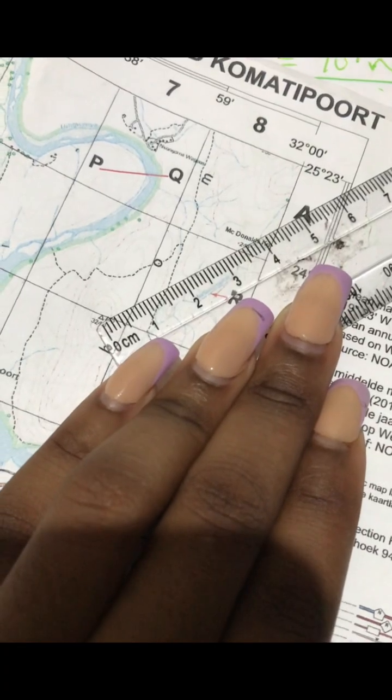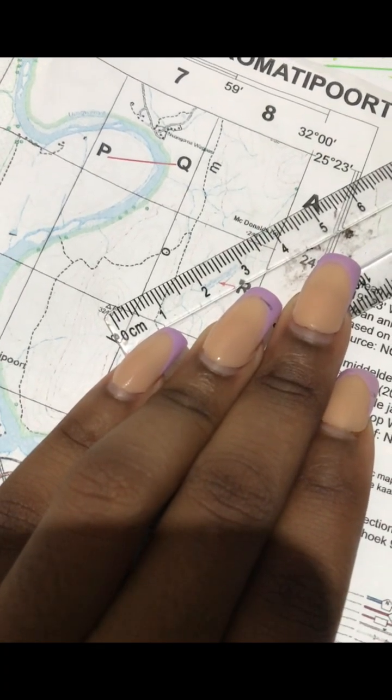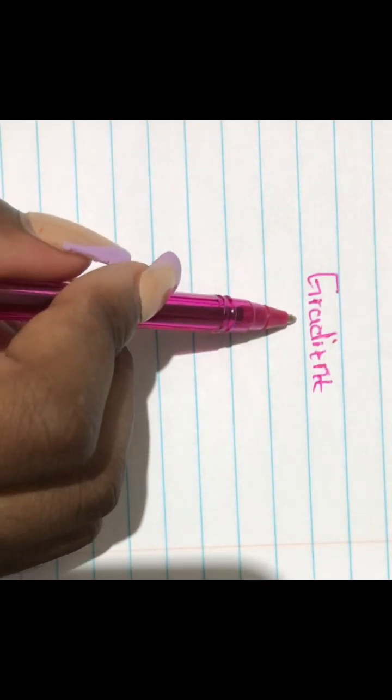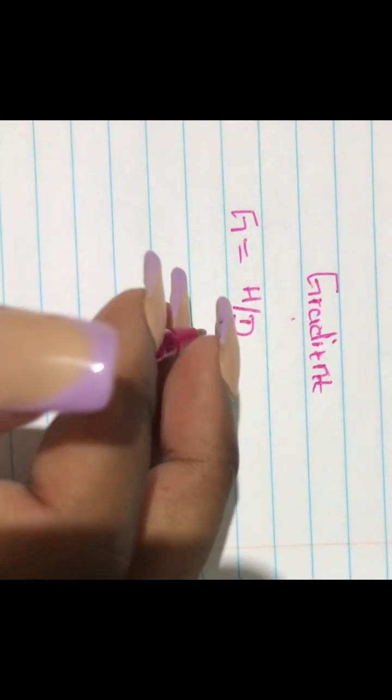Now let's put this into practice by calculating the gradient between Sport Heights 248 in block A8 and Trick Beacon 135 in block C7 on our topographical map. You will place your ruler in centimeters from Sport Heights 288 to Trick Beacon 135. Since we know that the formula for gradients is gradient equals height over distance, our first step is to calculate the difference in height by subtracting the lowest from the highest.